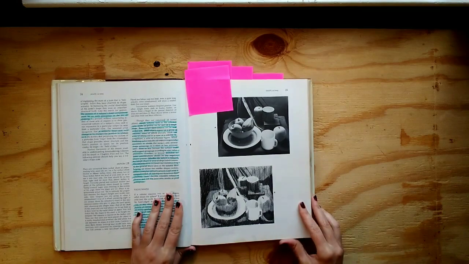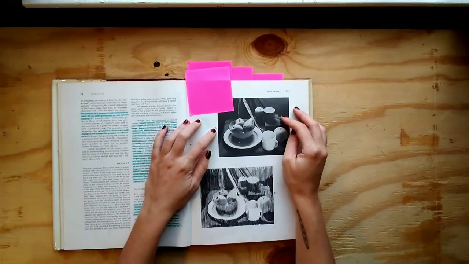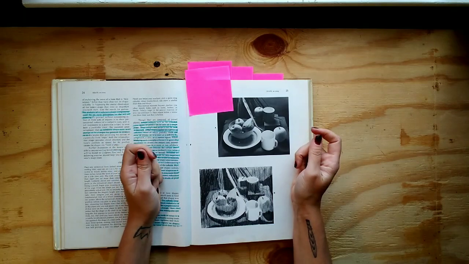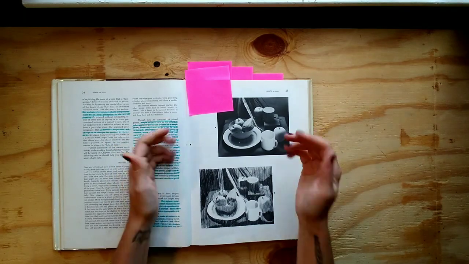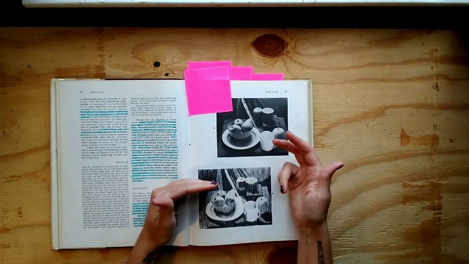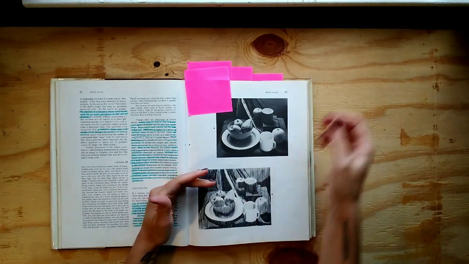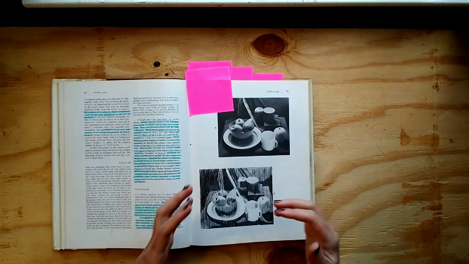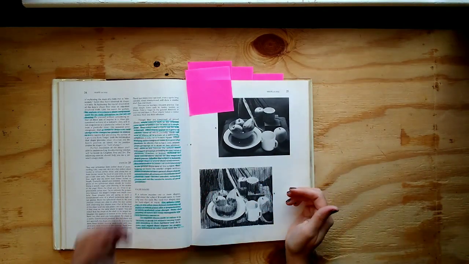Because what I want you to then do is you are going to then create a still life. And I'm going to show you these steps to get here. The value scale, the forms, creating the space, and then creating the drawing from life.